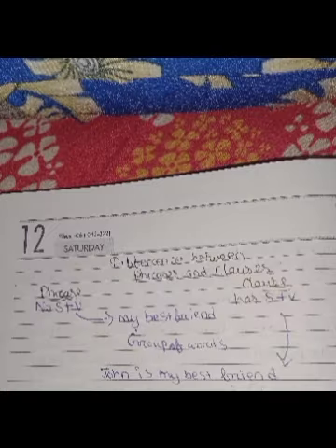And here again I have the difference between phrases and clauses, but don't confuse them. Here you can see a phrase has no subject plus verb, and a clause has subject plus verb. My best friend is a phrase because it doesn't have any subject or verb.